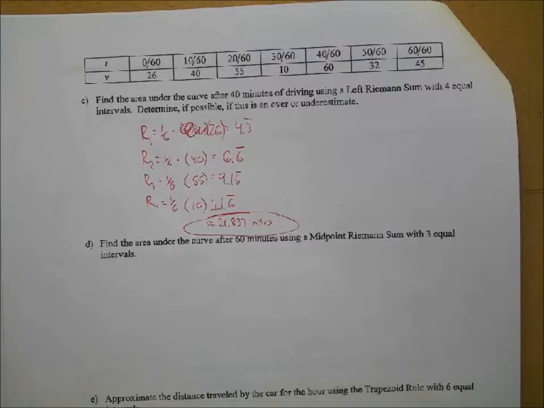When it comes to determining, if possible, if this is an over or underestimate, keep in mind for left endpoint and right endpoint, or in other words, left Riemann or right Riemann sums, what behavior do we look at? Whether it is concave up or concave down is not for left and right endpoint. That's for midpoint or trapezoidal rule. It's increasing and decreasing. So with this scenario, is it an over, is it an under, or is it not possible? It is not possible.